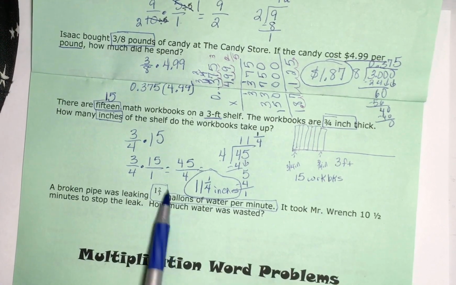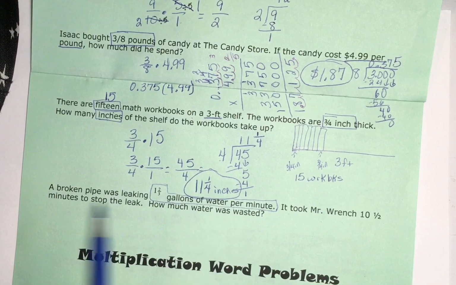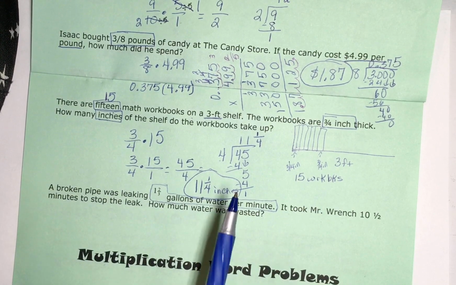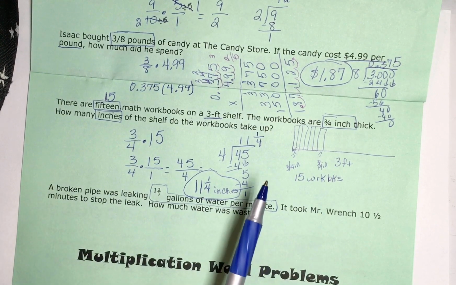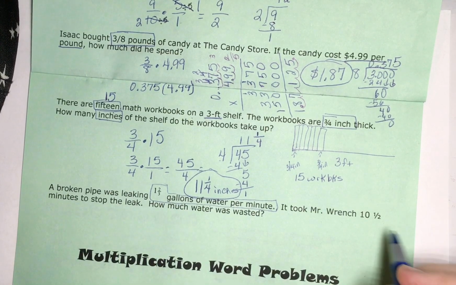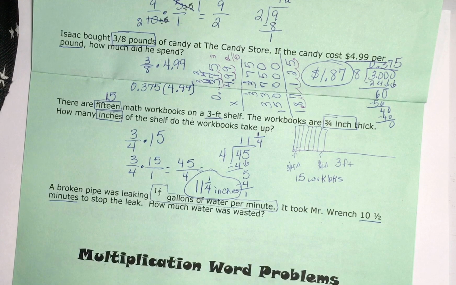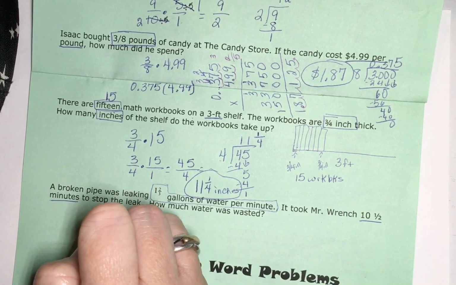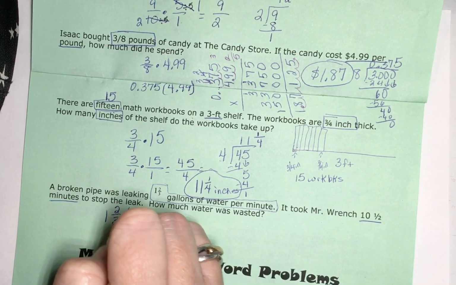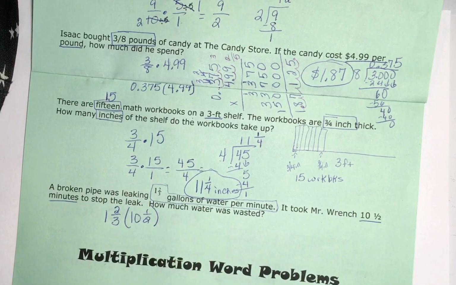Okay, so it's 1 2/3 gallons per minute. So 1 2/3 for the first minute, 1 2/3 for the second minute, 1 2/3 for the third minute. So that 1 2/3 is repeating for 10.5 minutes. So that means we're going to multiply that. All right, so 1 2/3 times 10.5. So go ahead, pause the video and work that out. Remember, you have to make those fractions first.